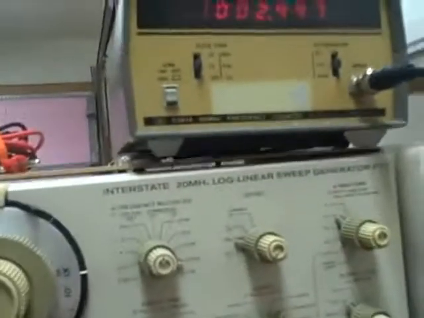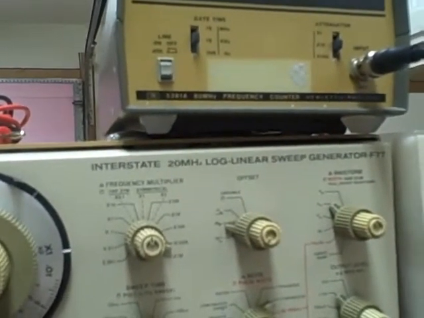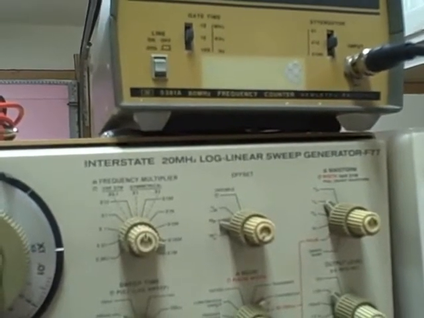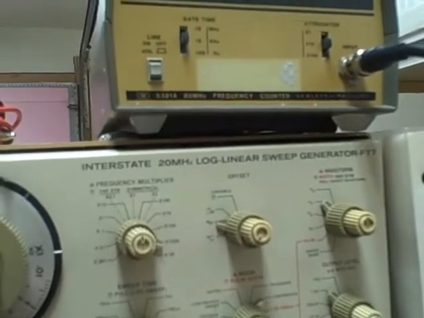I am now running at a megacycle. Trying to tune it in, yeah, that's pretty good right there. It's a megacycle. I see that I have 1 cycle per division.